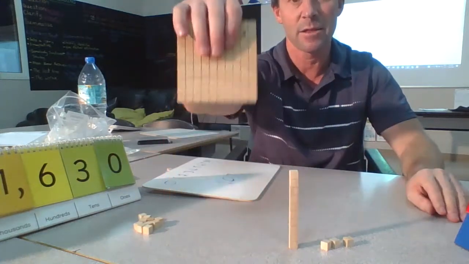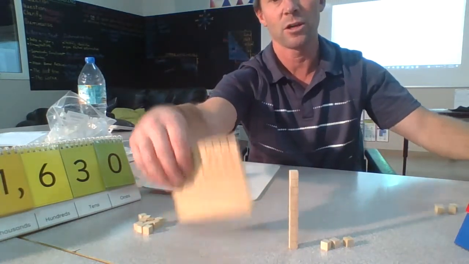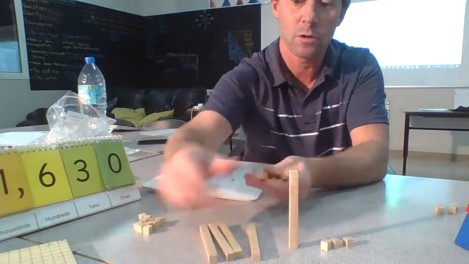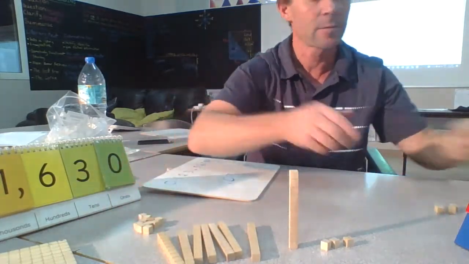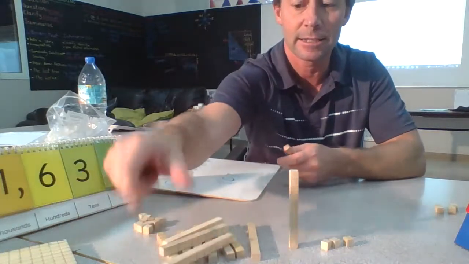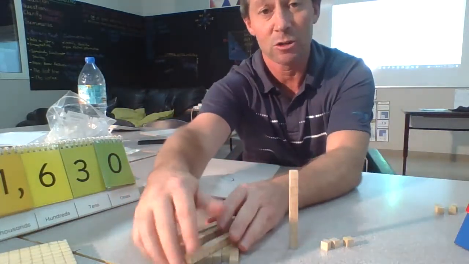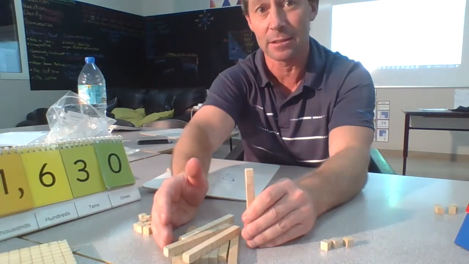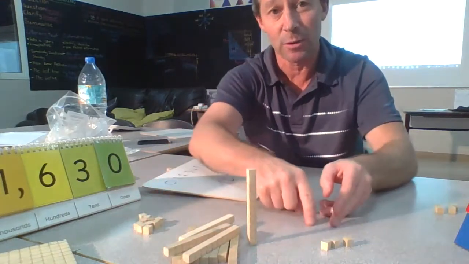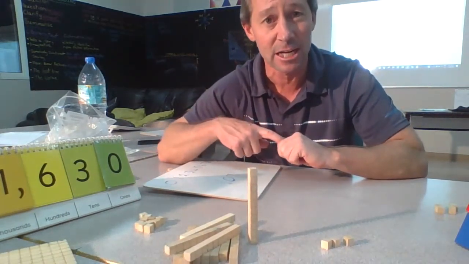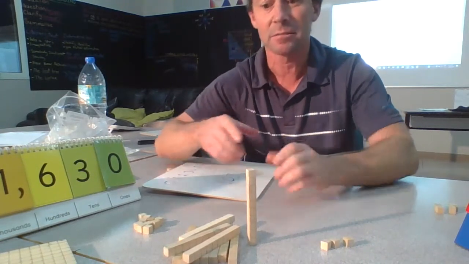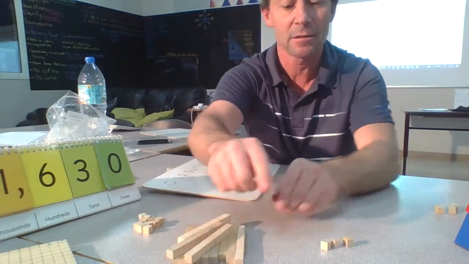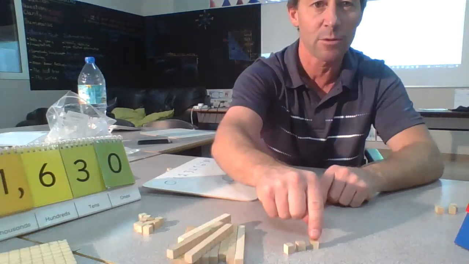Now I could change that 100 and convert it into, I need how many of these? 10. 1, 2, 3, 4, 5, 6, 7, 8, 9, 10. Okay, the value is still 100, but I've exchanged it for 10 tens. Now I've actually got 11 tens and 3 ones. What is my total now? Has it changed? Shouldn't have changed. So I've got 10 tens is 100, 11 tens is 110, 111, 112, 113.